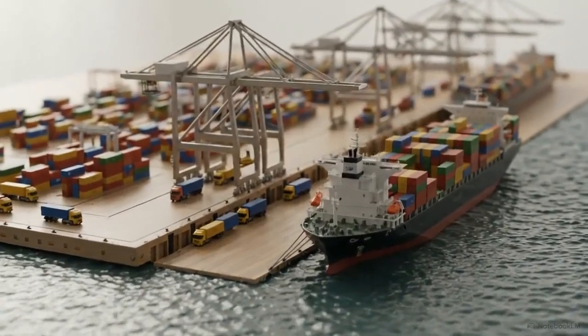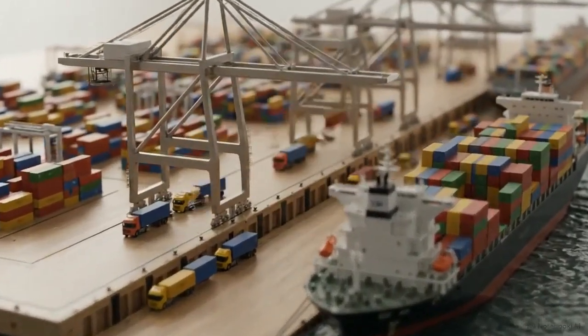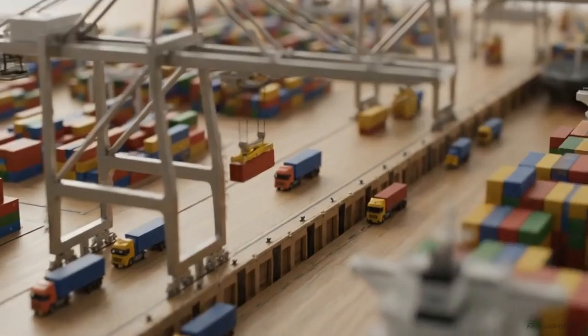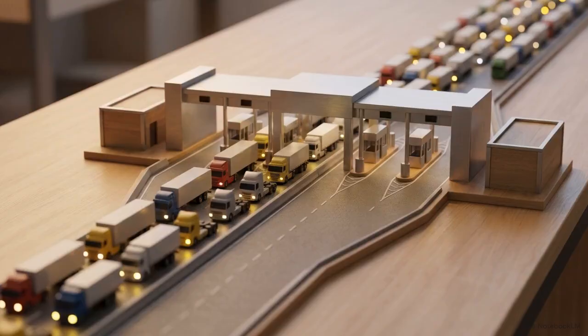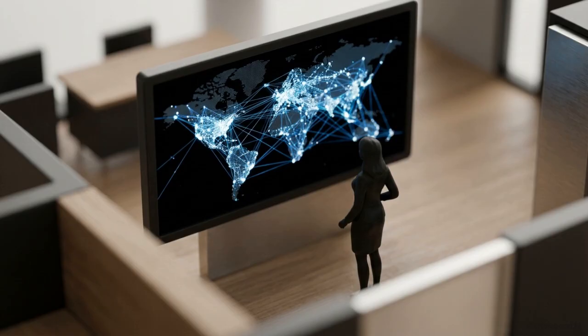Look at the sheer volume of global trade moving on any given morning. Millions of tons of cargo navigate across oceans, borders, and continents in a constant state of synchronized motion. Managing this scale of operation requires moving from a linear perspective to a complex systems perspective.